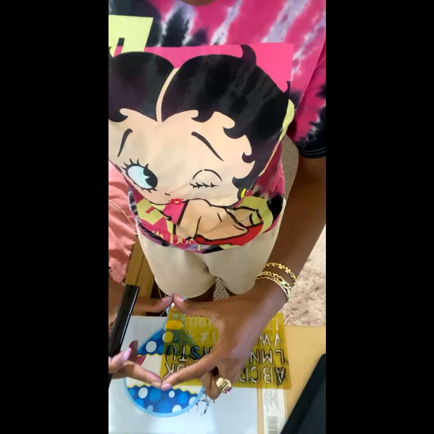Okay, moving on to the next one. This person has a short name, so I'm going to try and center it. It's only 4 letters. So let's see if we can get this centered.